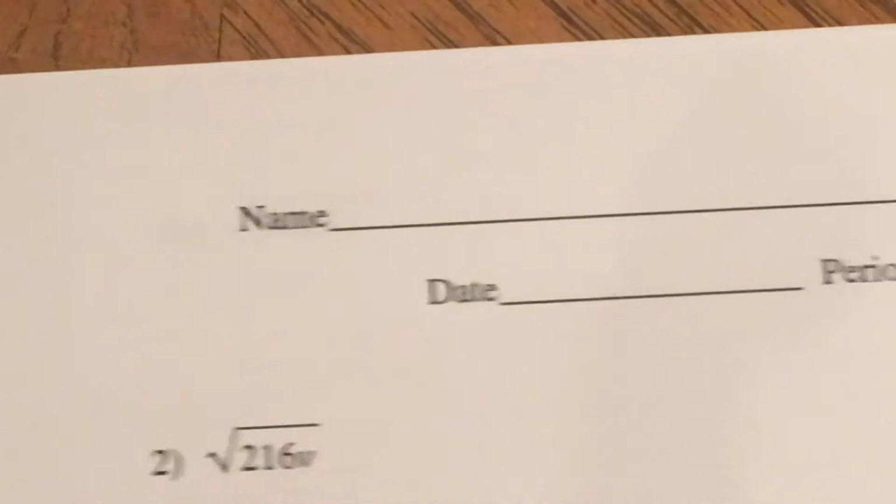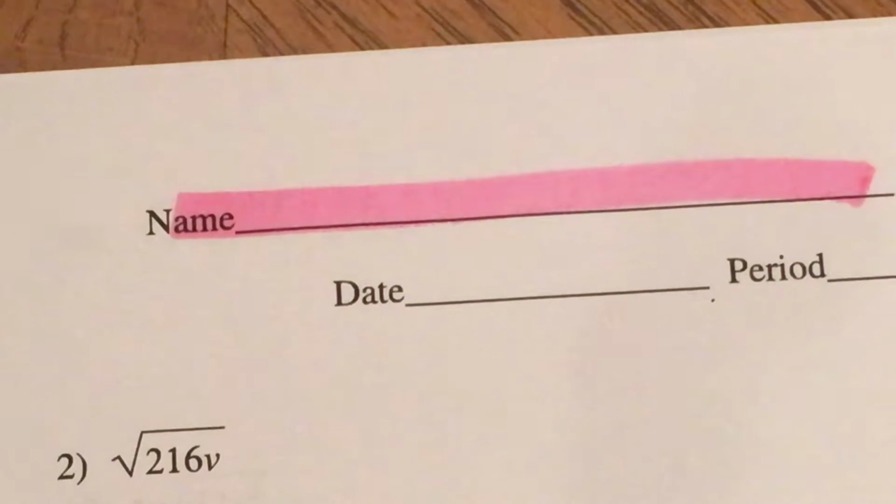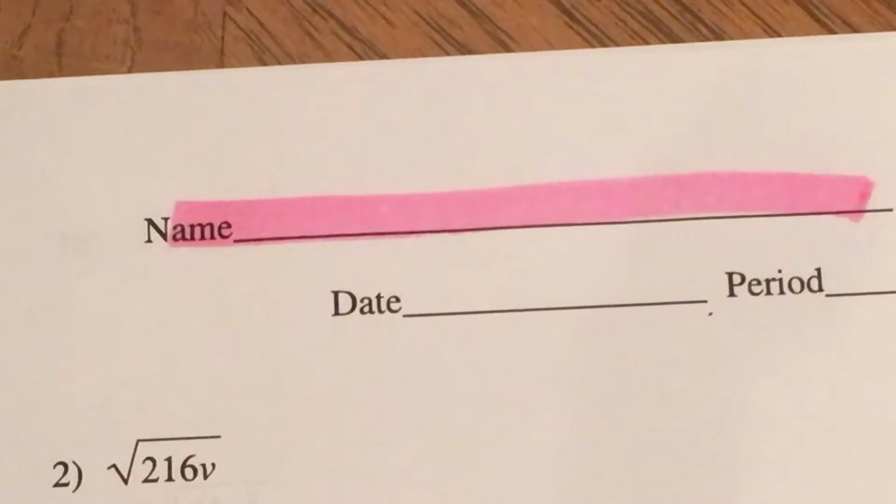So before we get started, let's put your name on your paper because I know that you are an expert at that. I have faith.